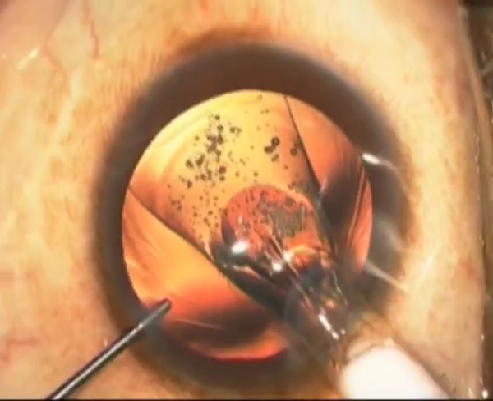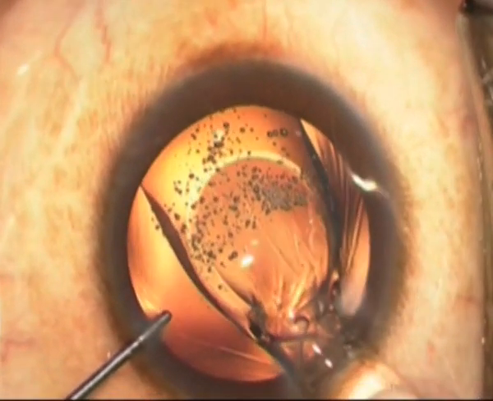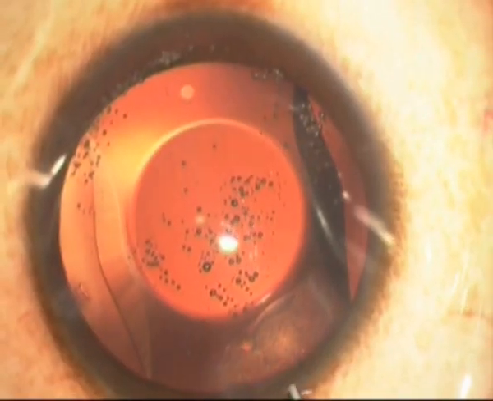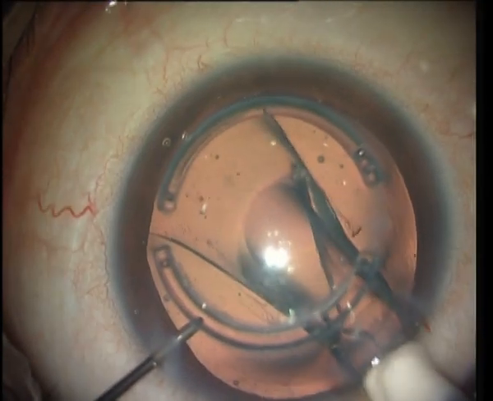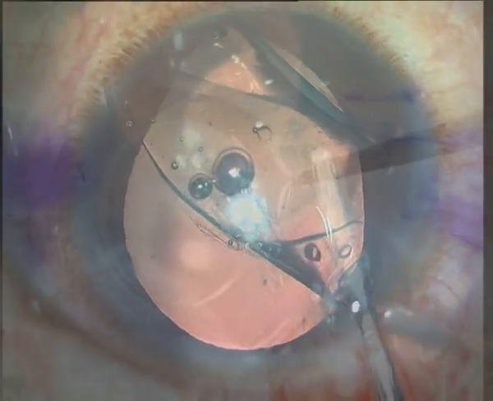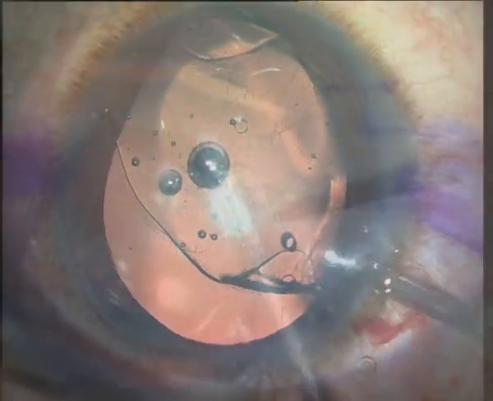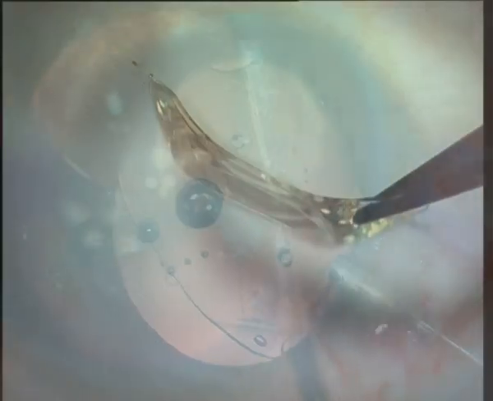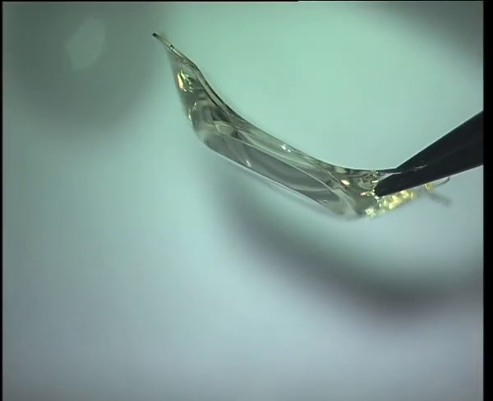To conclude, Visian ICL is a good option not only for the treatment of moderate to high myopia, but also in other conditions such as stabilized keratoconus. It is important for the operating surgeon to be aware of different complications and various modalities of management to have happy outcomes.